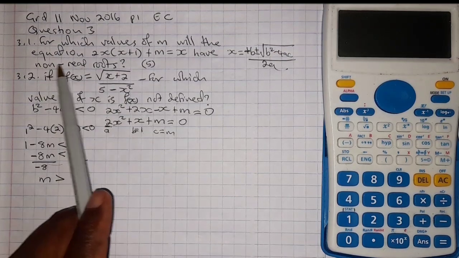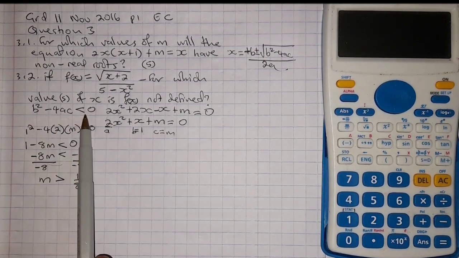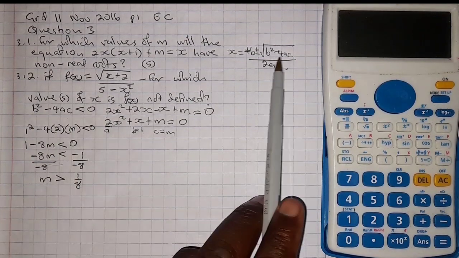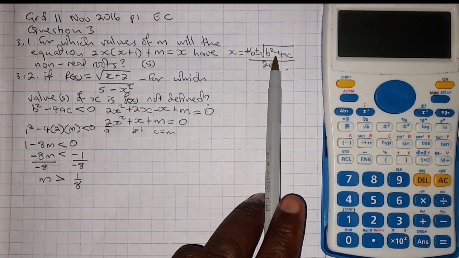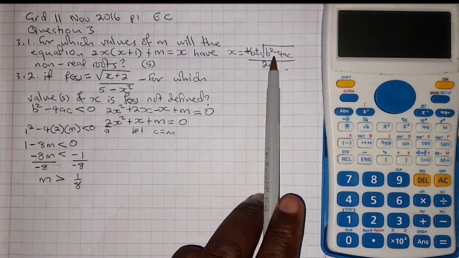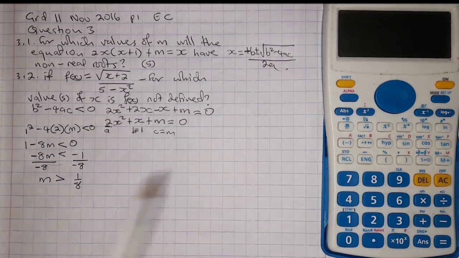When it is non-real roots, b squared minus 4ac will be less than 0. When it is real, distinct roots, or two different values, b squared minus 4ac will be greater than 0. And when it is equal to 0, it will have a repeated root.